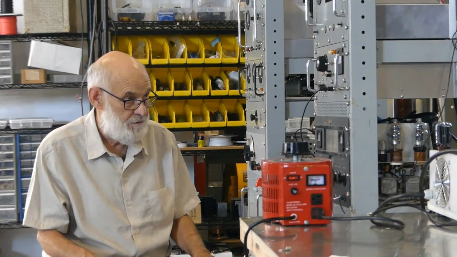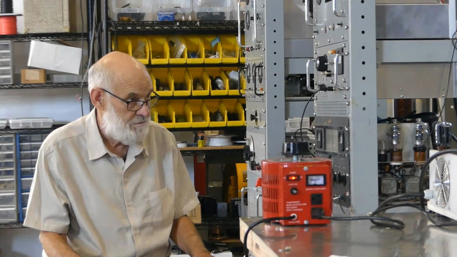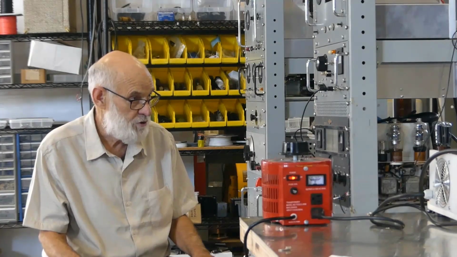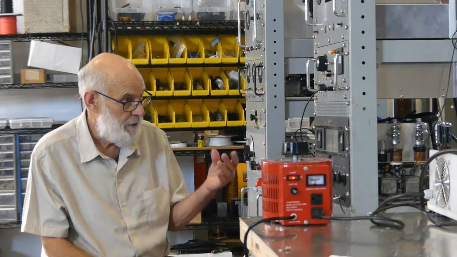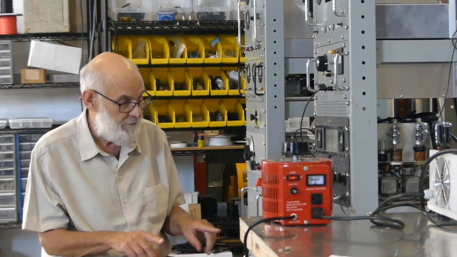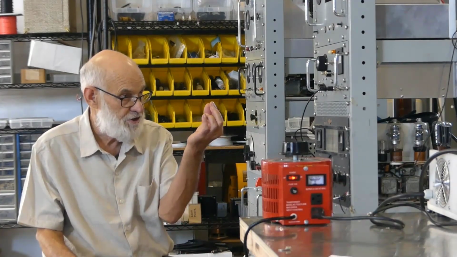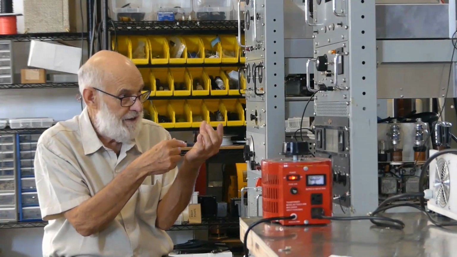You don't want to put too much current through them, and you don't want too high a voltage, otherwise they won't be able to interrupt the arc. Because they're in parallel, I have to have equalizing resistors, because if one closes just a little early, it's going to take the brunt of the current.